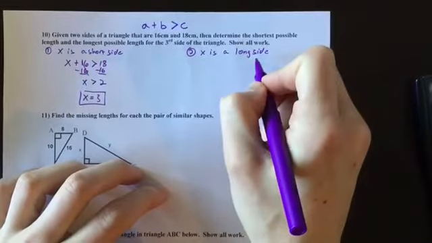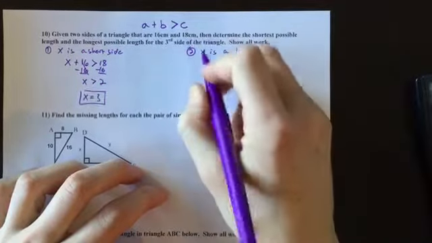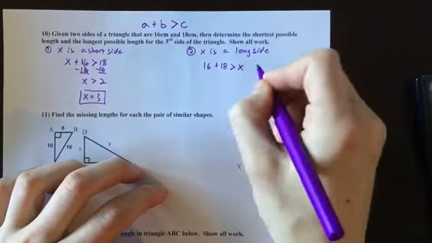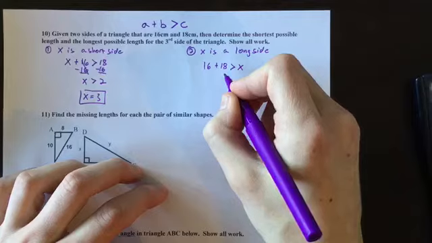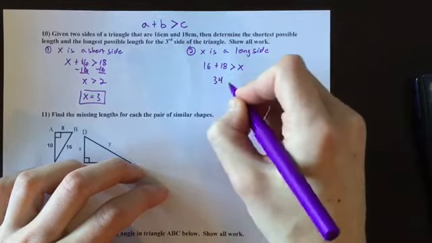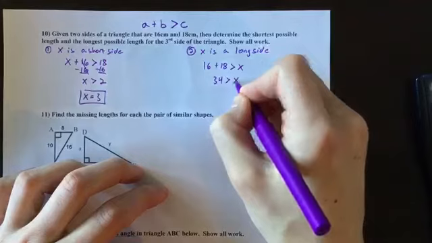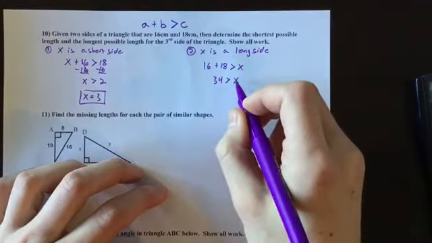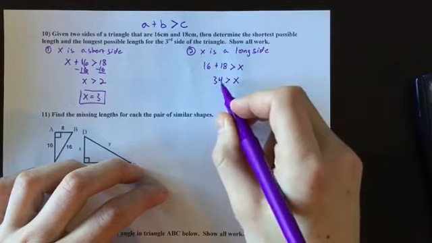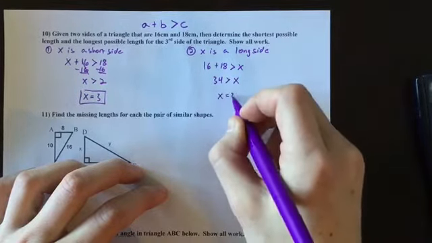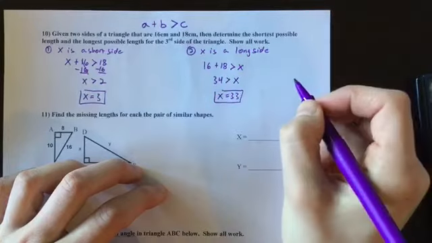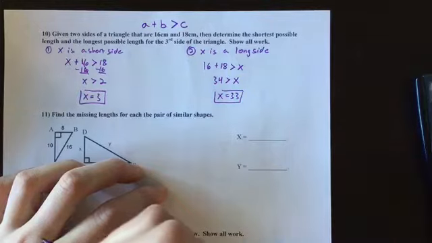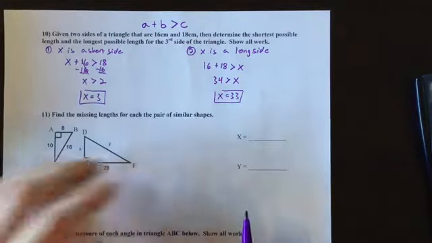If X is a long side, that now means 16 and 18 are the short sides. So 16 plus 18 is greater than X. So if we add those together, we're going to get 34 is greater than X. So again, living in the world of our whole numbers, X has to be less than 34, so 33. So X would have to be between 3 and 33 in order for these to form a triangle.